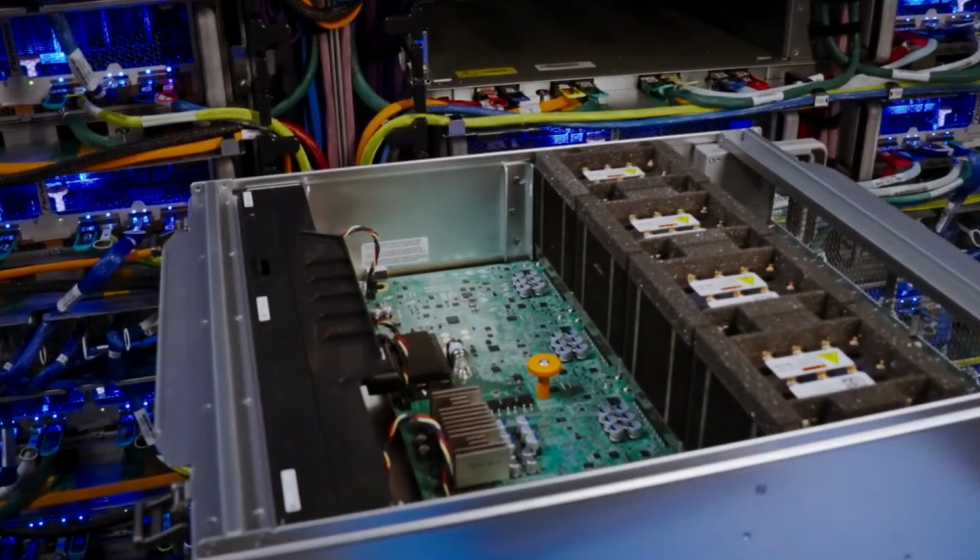Instead of performing one calculation at a time, these units perform many calculations simultaneously. This is known as parallel processing. It allows the chip to process large amounts of data very quickly.